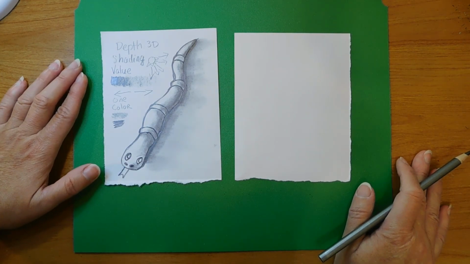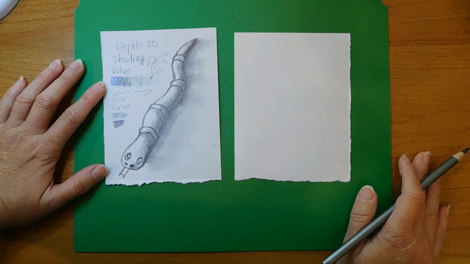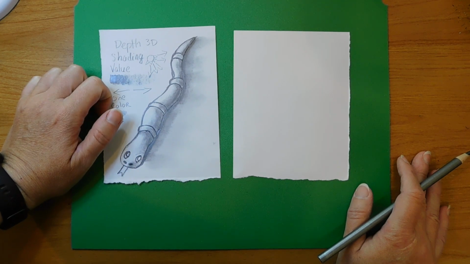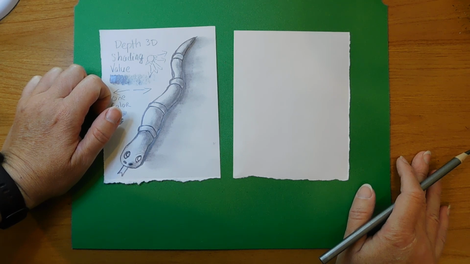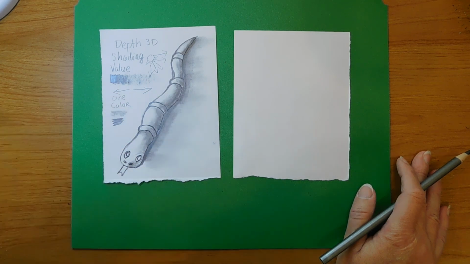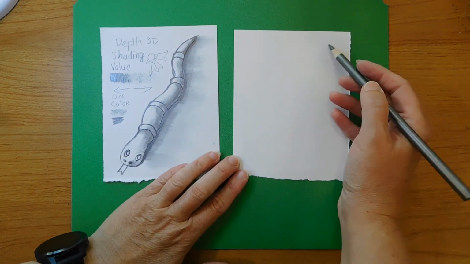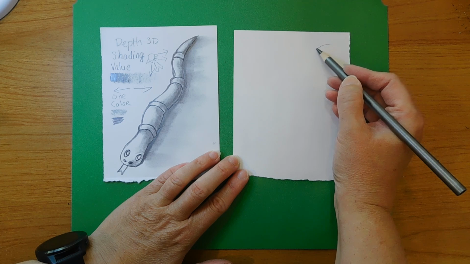Anyway, with that said, let's draw our slithering snake with height and length, and then we're going to add the shading for that third dimension, which is realism or roundness. We talk about form when we're talking about three dimensions, and we talk about shape when we're talking about two dimensions. To start off with, we need to draw our diagonal wavy line.